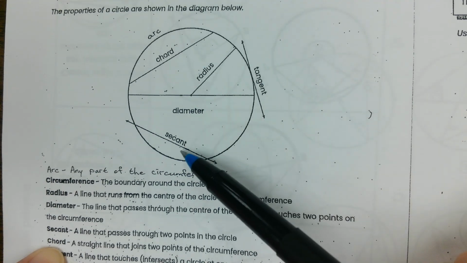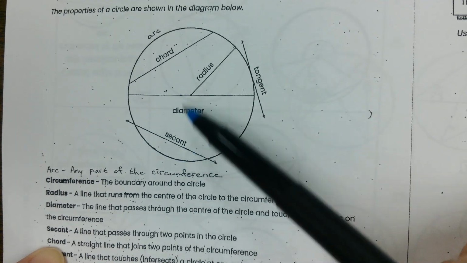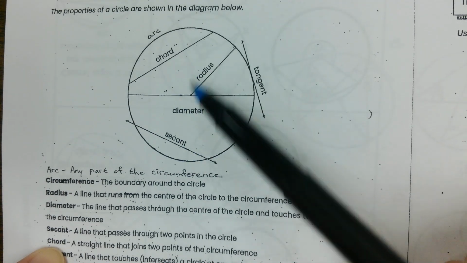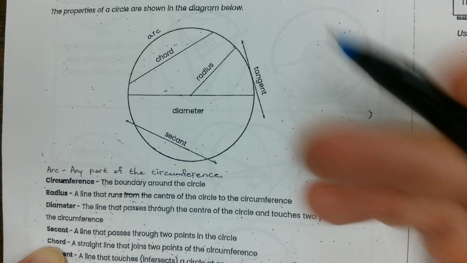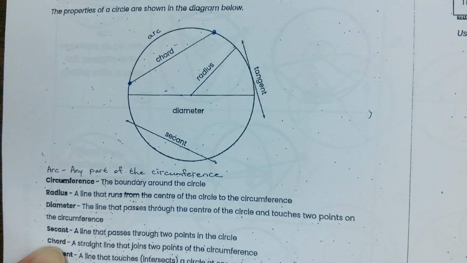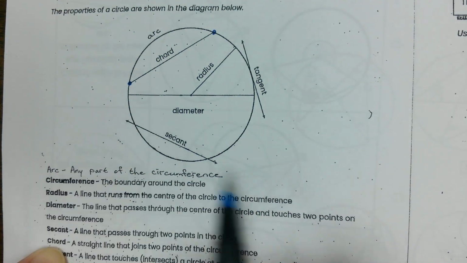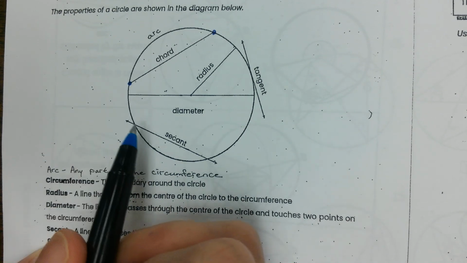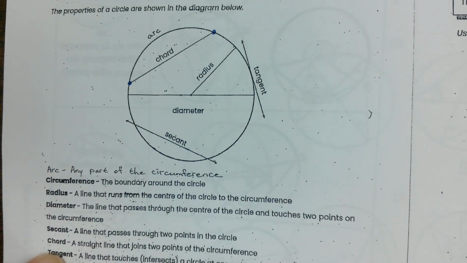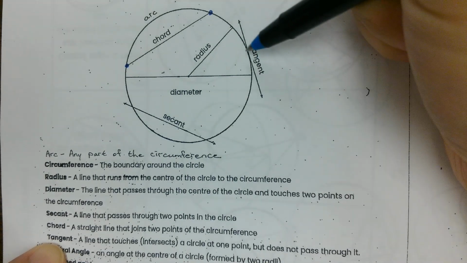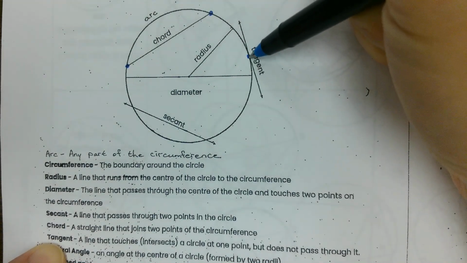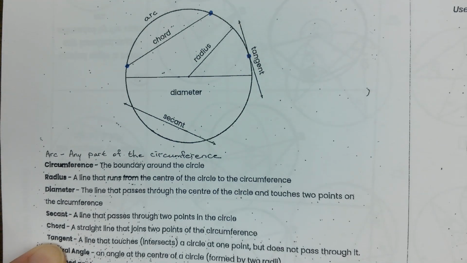Sean? Yeah, a chord stops at your circle, but a secant goes on through it. So that's the difference between the two. Tangent is a line that touches one point on the circle.